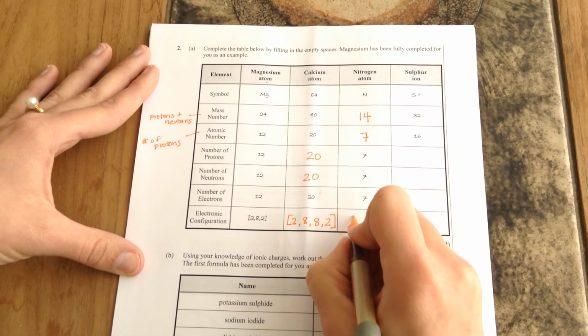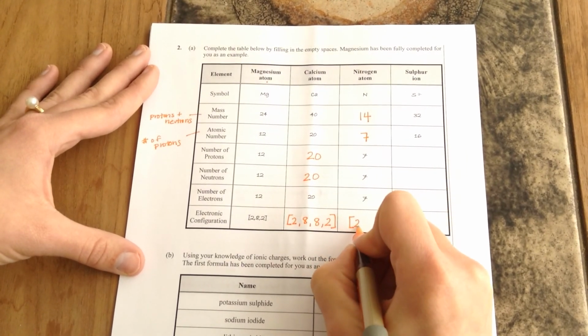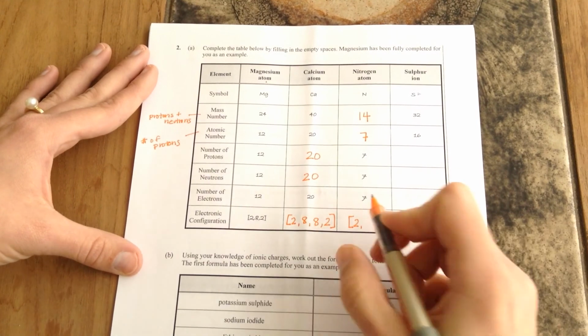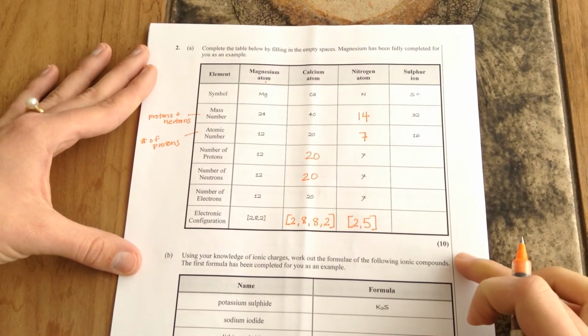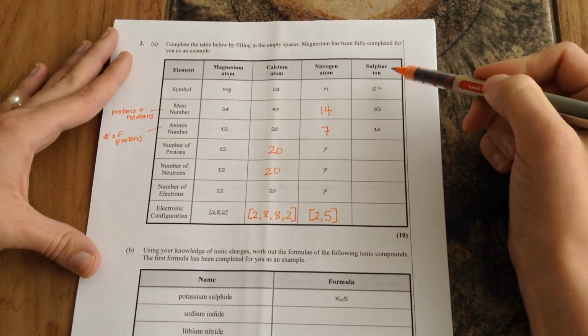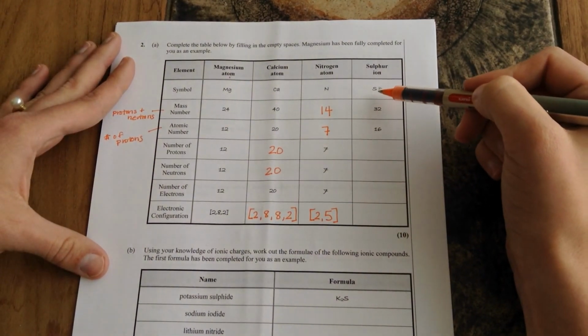So if we figure out our electron configuration, we'll put 2 of them in the first shell. The second shell can hold up to 8, but we only have 5 more, so it's just going to be 2, 5.